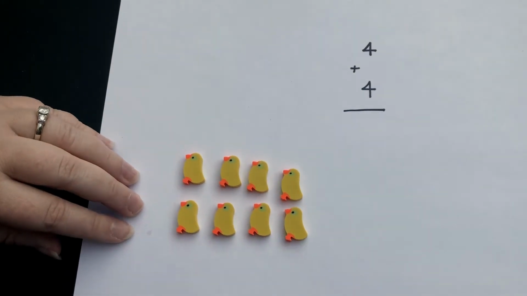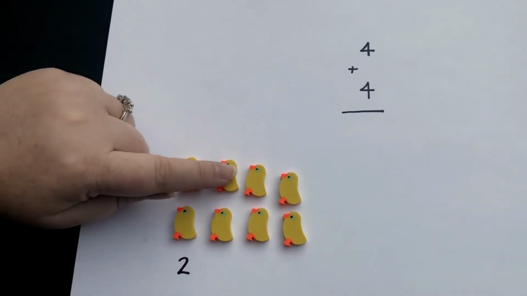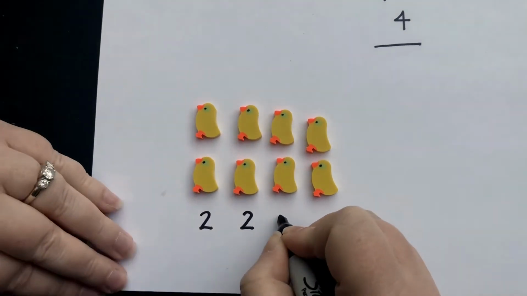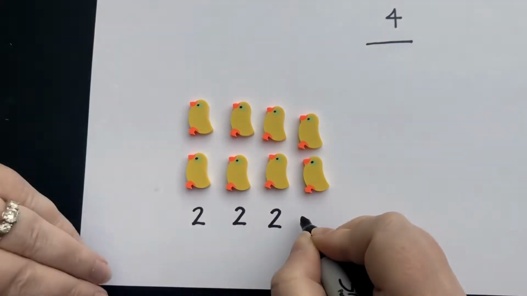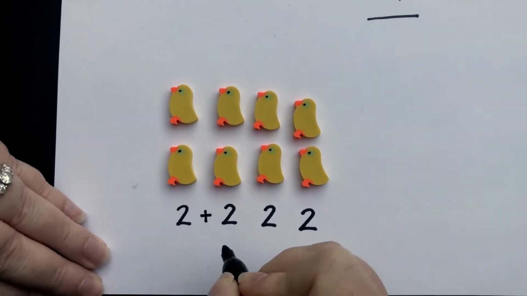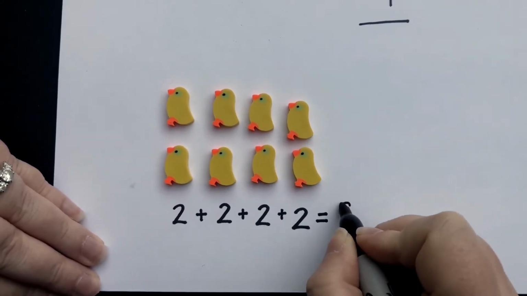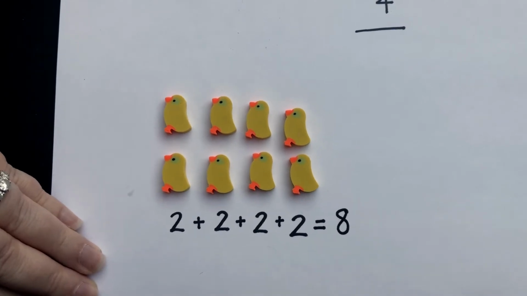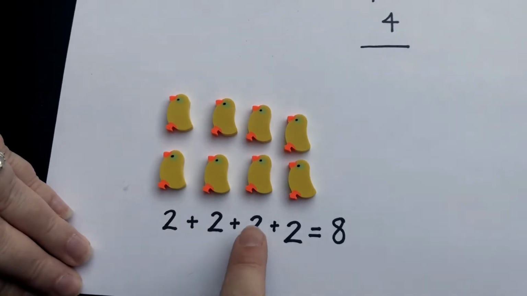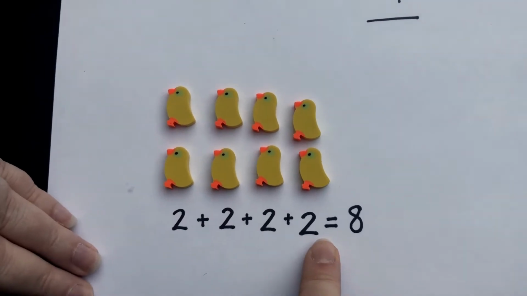This time, we're going to count our columns. We have 1, 2 in this column, 1, 2 in this column, 1, 2 in this column, and 1, 2 in this column. Now we can show that 2 plus 2 plus 2 plus 2 is also equal to 8. We have 2 equations to show the same number, and we're repeating the same number over and over, which makes adding easy in our head because we remember how to count by 2s, and so that makes it easy for us.